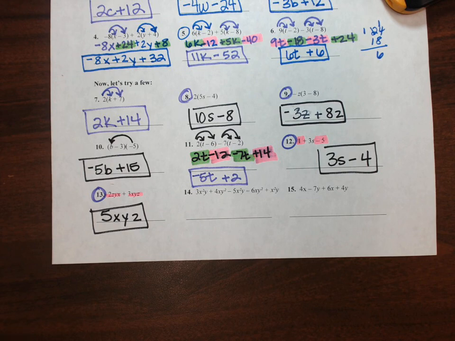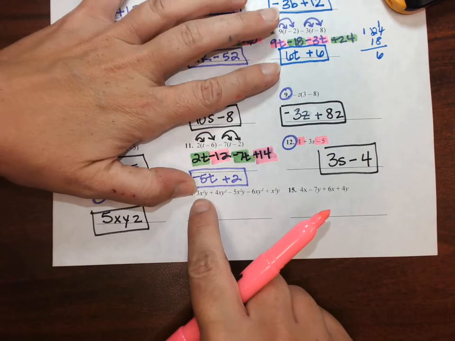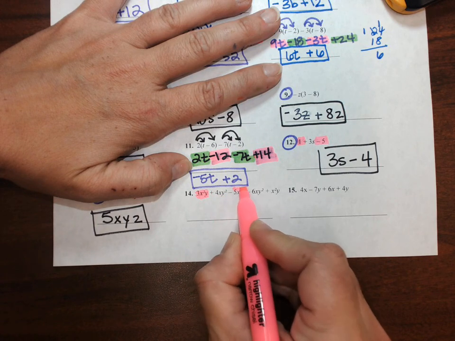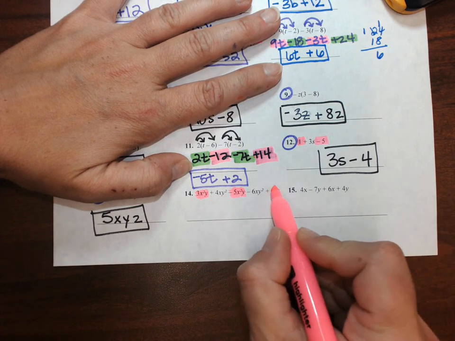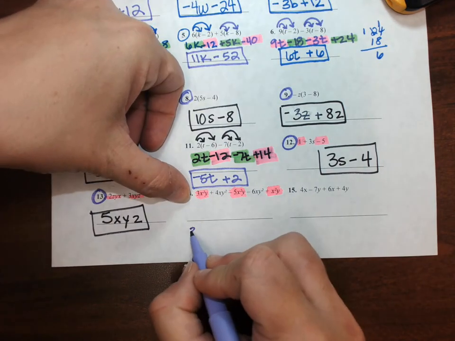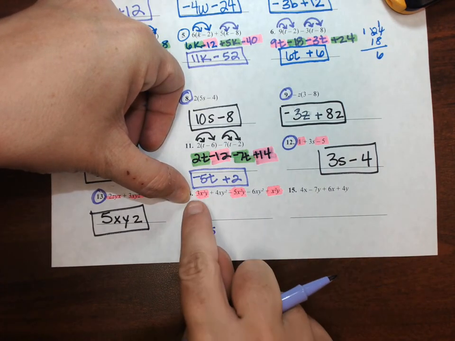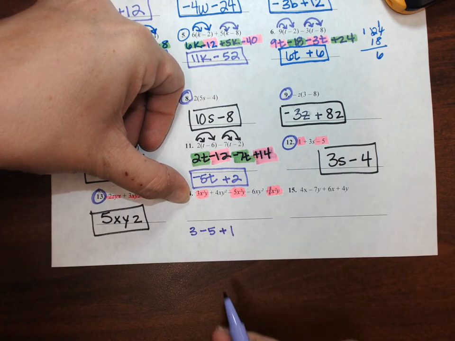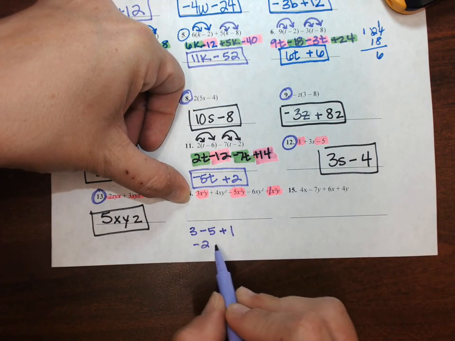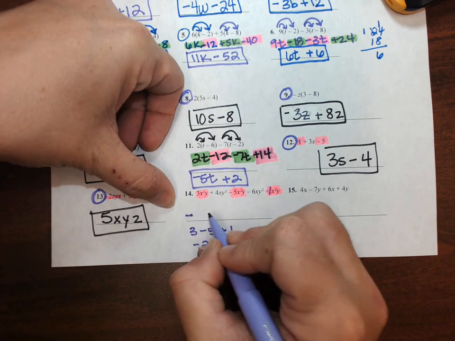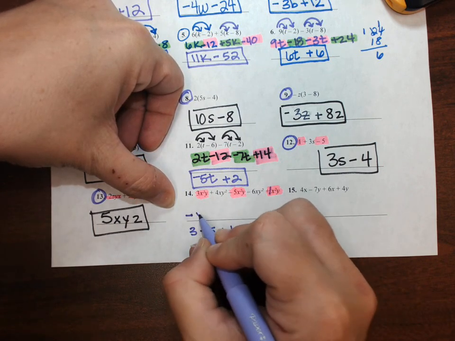Okay, so here we're going to be super careful with all these exponents. So 3x squared y. So I'm looking for x squared y. Okay, so here I've got 3 minus 5. See, I'm just taking the coefficients. Plus 1. That one's there. So 3 minus 5 is negative 2, plus 1 is negative 1. So I have a negative 1. I'm not going to write that 1.